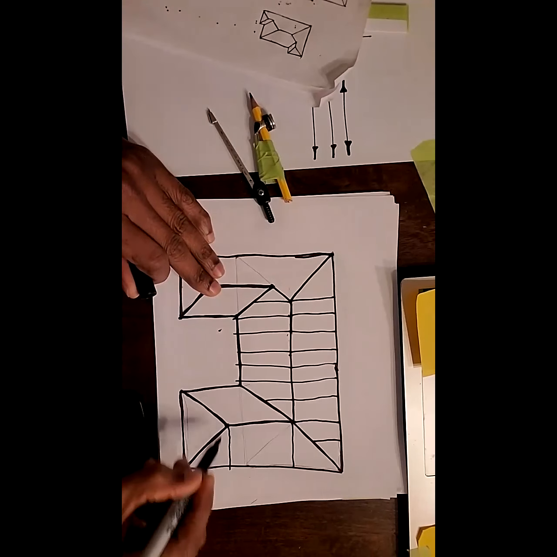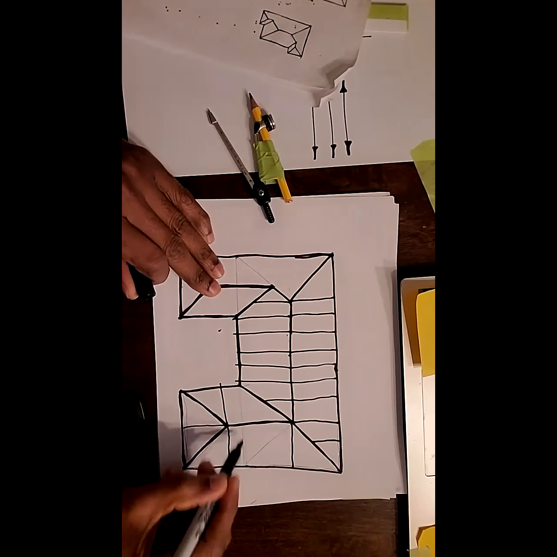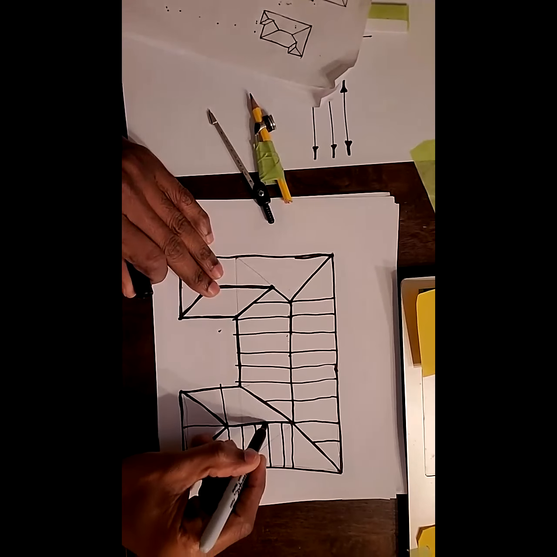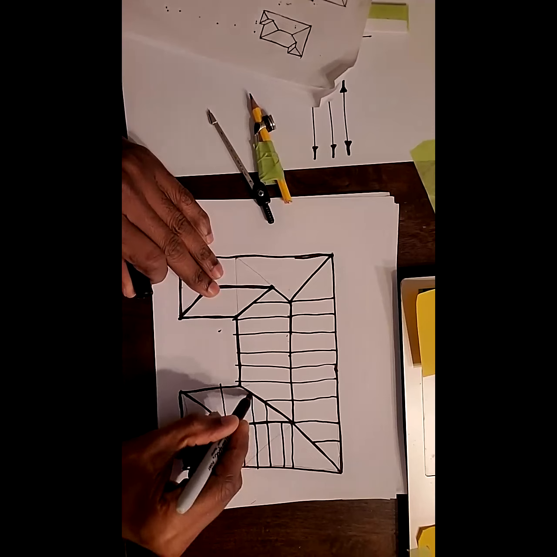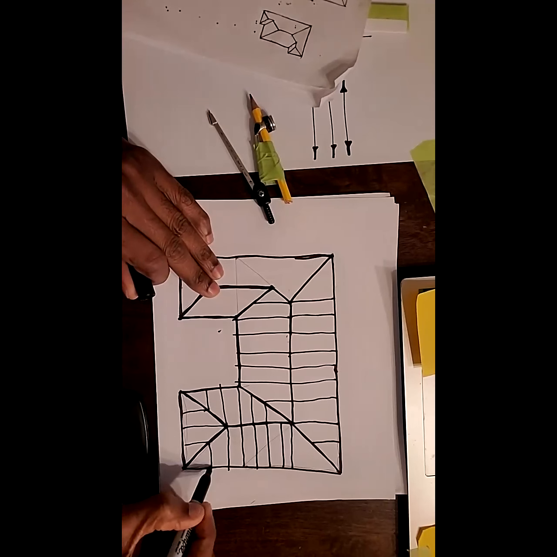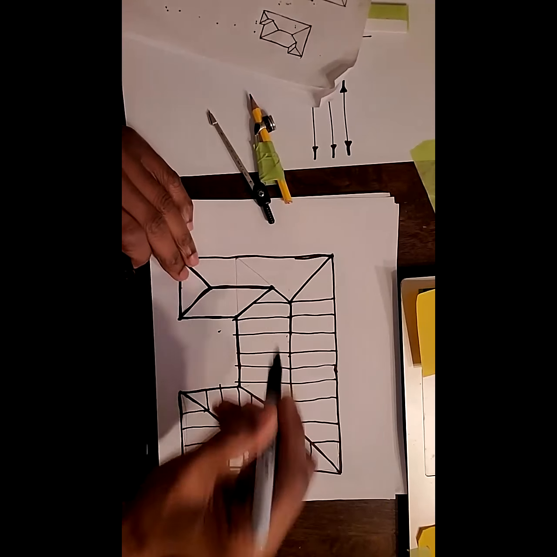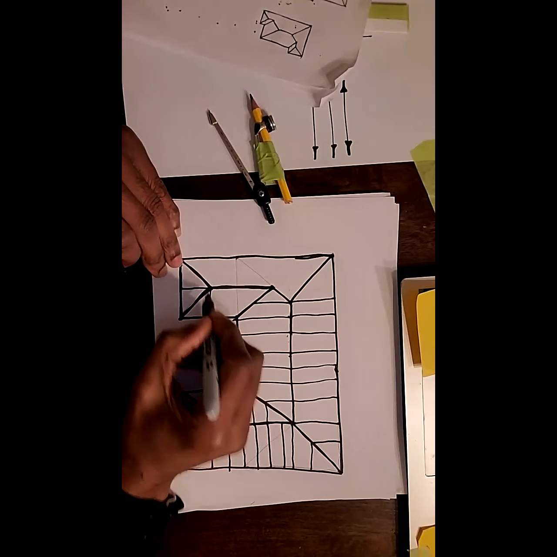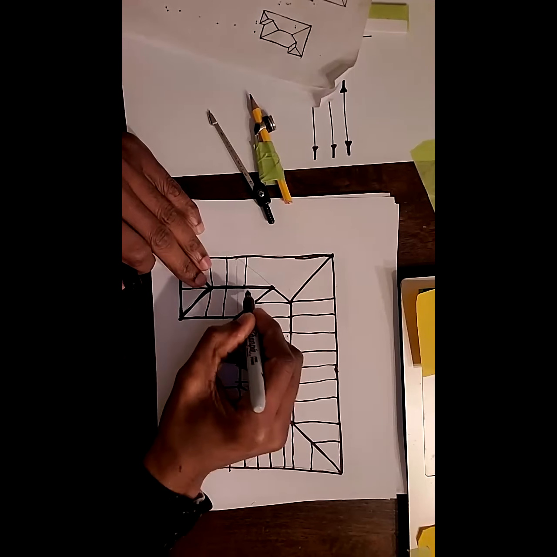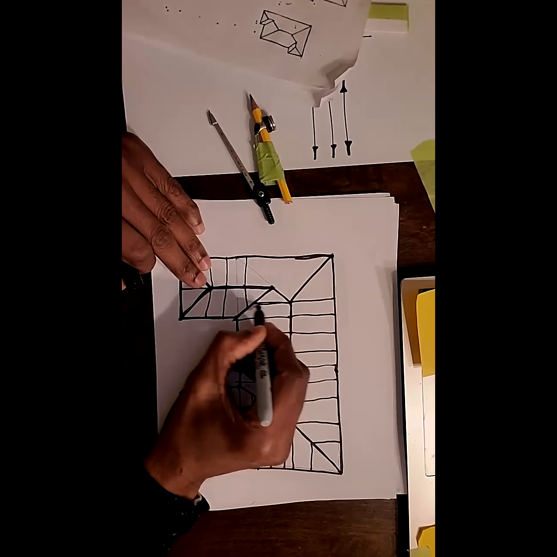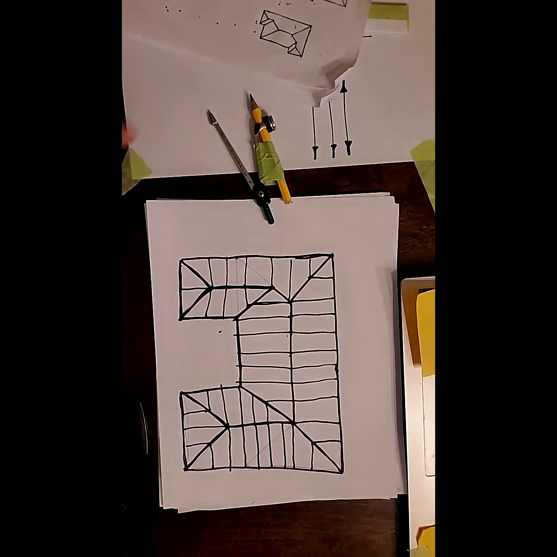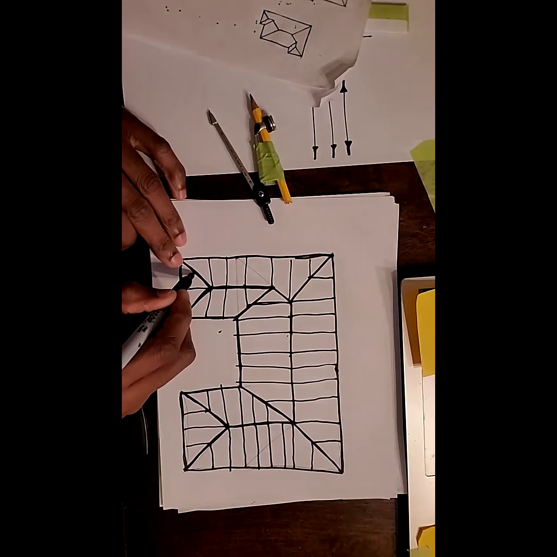Always draw these ones first, and then we offset to get those. Right? So that would basically be that.